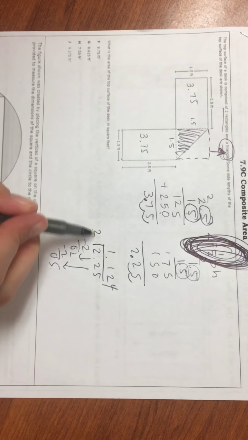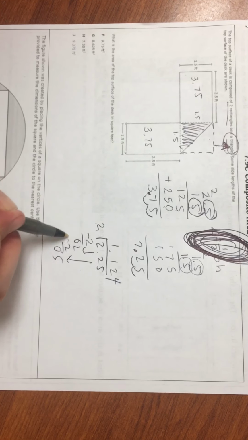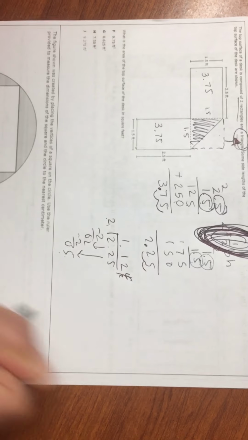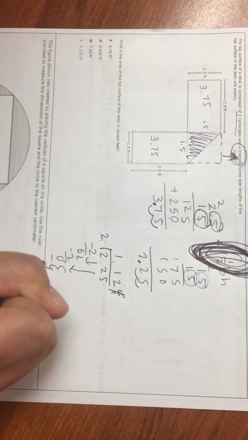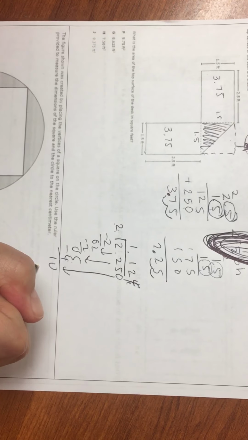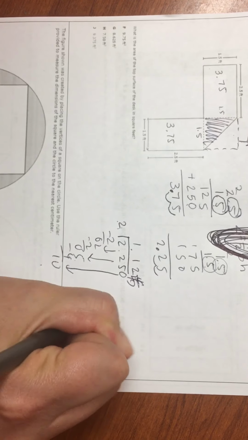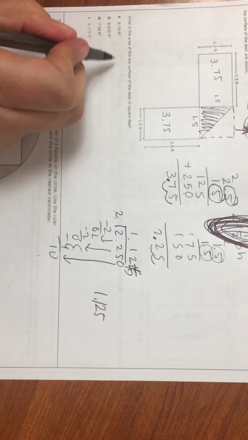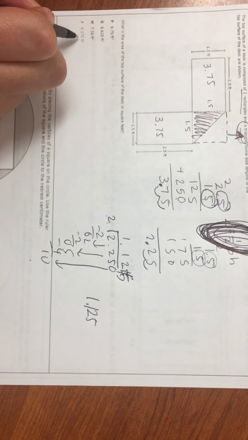Wait, let me make sure I did this right. 2 goes into 2 1 time. 2 goes into 2 1 time. 2 goes into 5 2 times. There we go. And then I subtract, bring down a 0, and 2 goes into 10 5 times. So 1.125. And it looks like they maybe rounded off these.